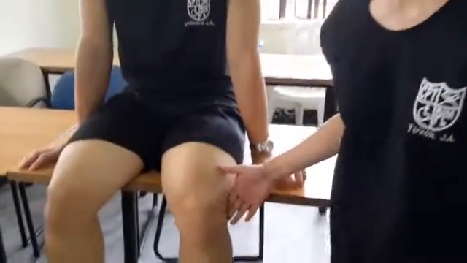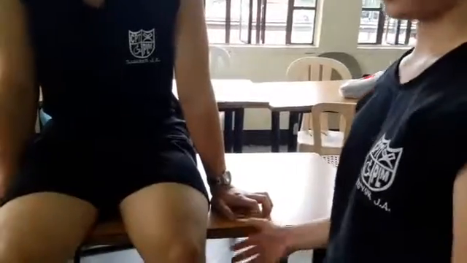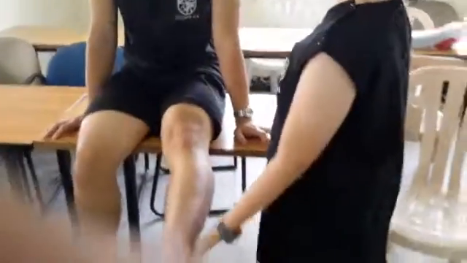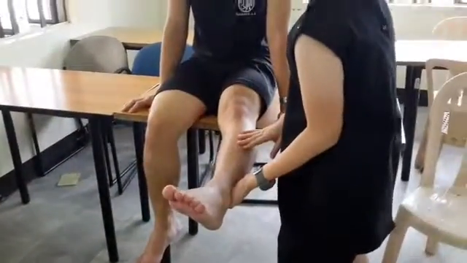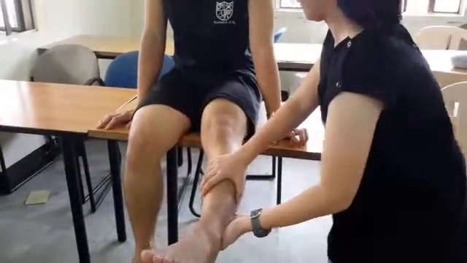Now palpate the iliotibial band. The iliotibial band can be palpated at the lateral aspect of the knee, and to palpate it, the knee must be extended and hip flexion is resisted. So sir, kindly straighten your knee, and I will raise your leg to the left side.